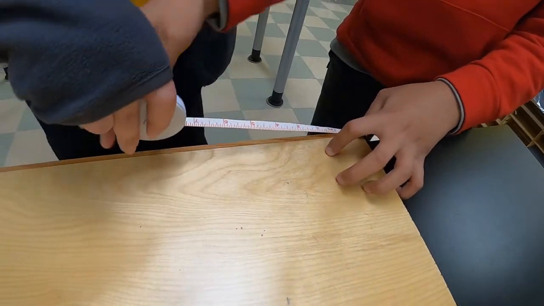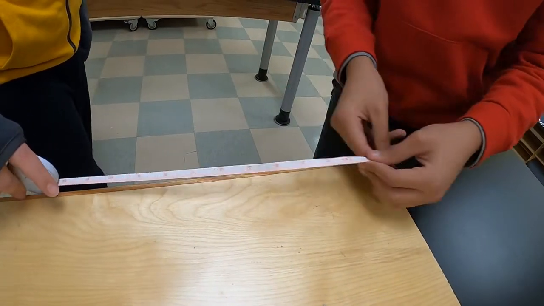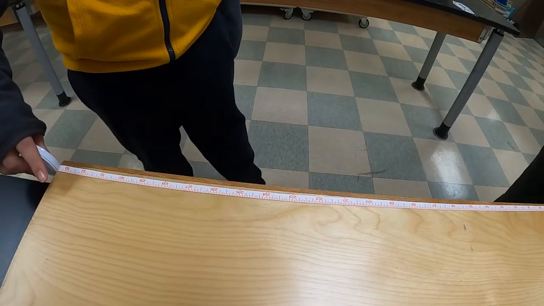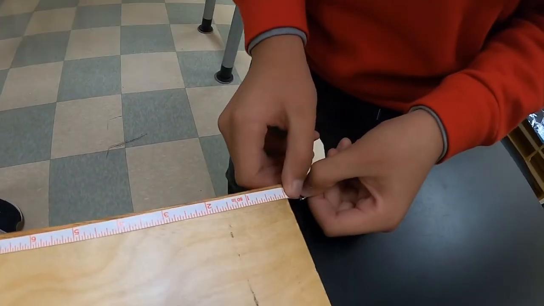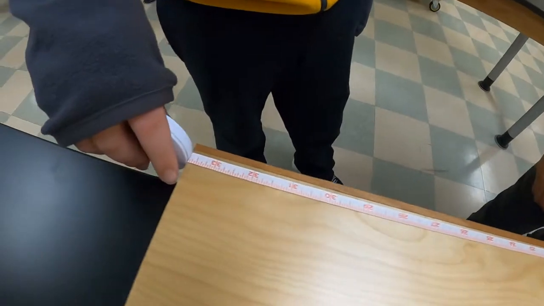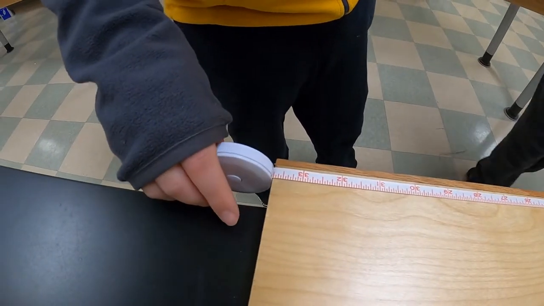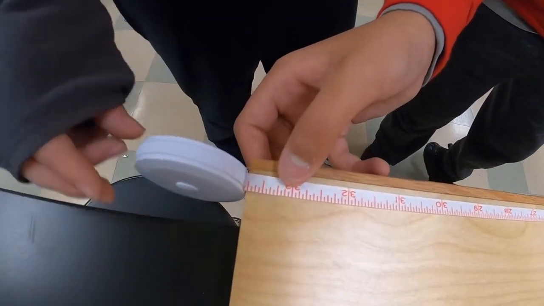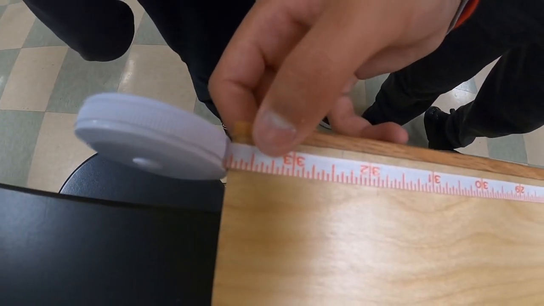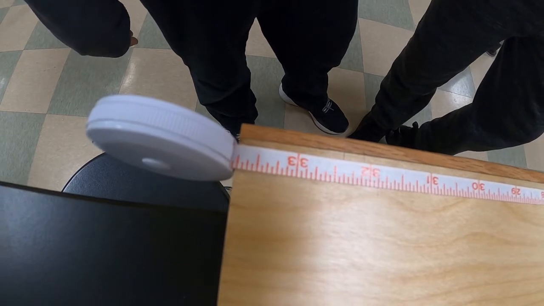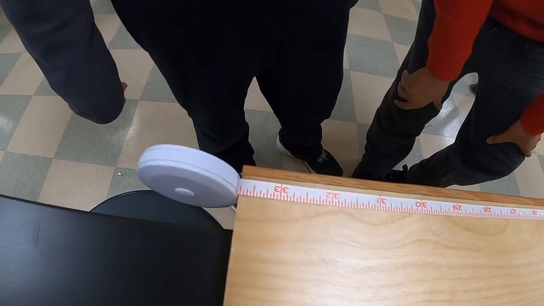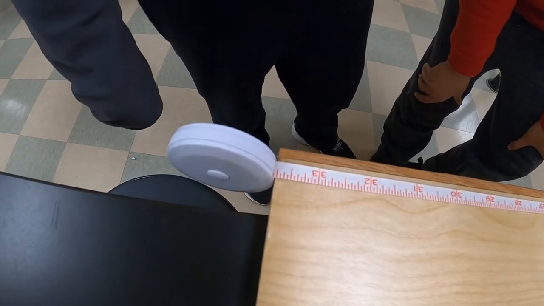Stretch it all over. Okay. Do you want me to hold it? Would that be helpful for you? What do you think, Jack? Jack, you tell me what you think first. I don't know. If you had to make a guess, how long? 34. Okay.